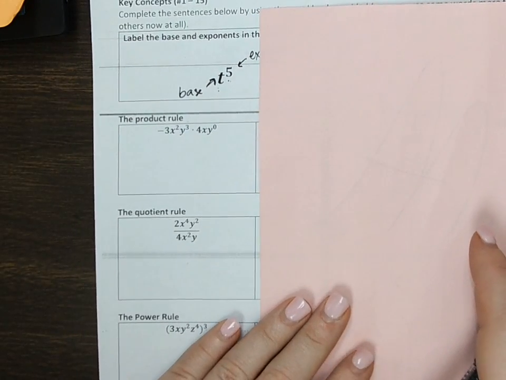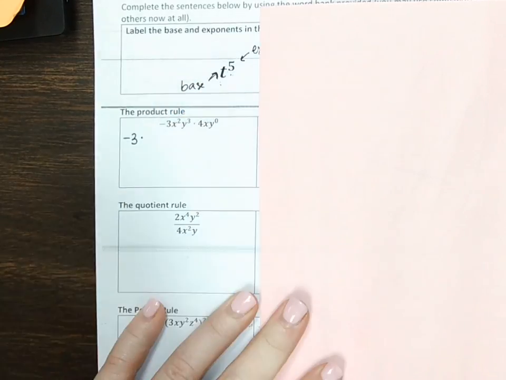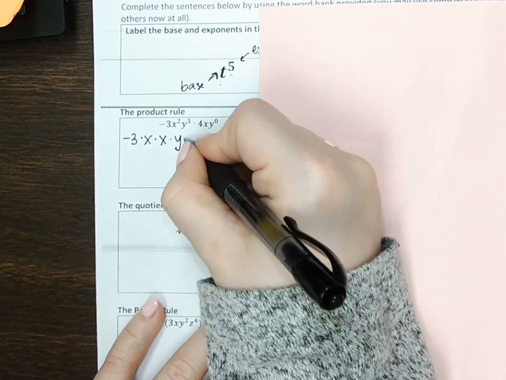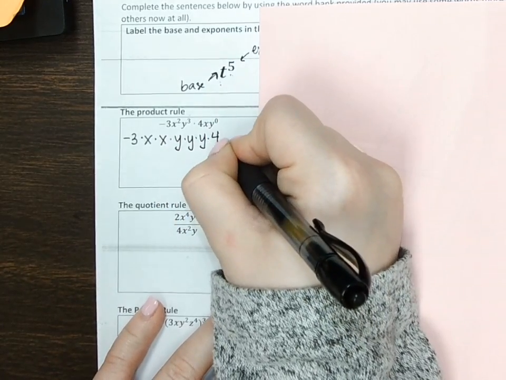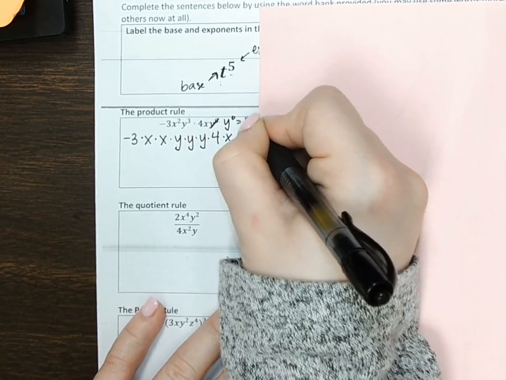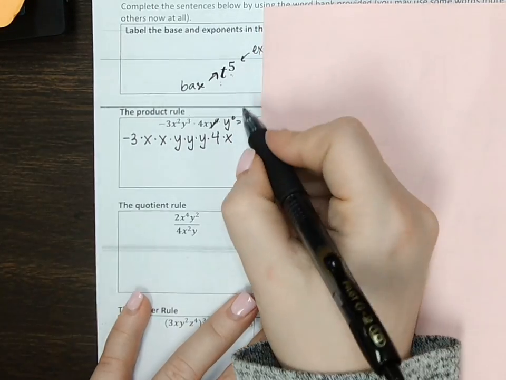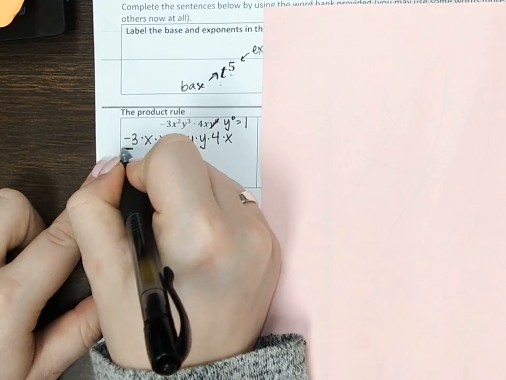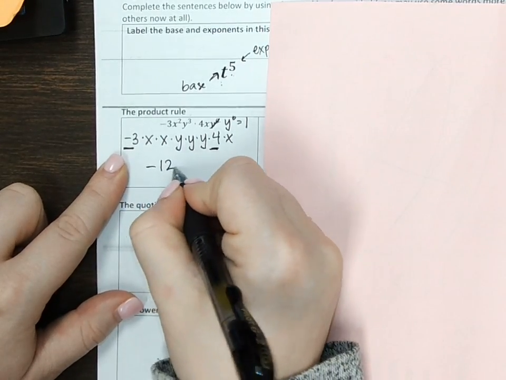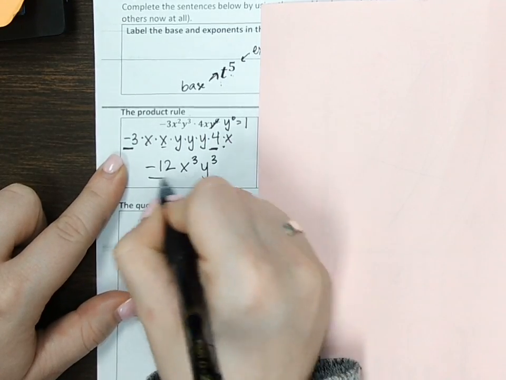Okay, let's start by going through a few of these product rule ones. Product rule, remember, just means we're multiplying together. I'm going to write this out. It's -3 times x squared, which is really x times x, times y to the power of 3, which is y times y times y, times 4 times x, and then y to the 0 power is just going to become 1. Anything to the 0 power is always going to be 1, so we're going to ignore that. Then we can ask, what are my normal numbers? Your normal numbers are -3 and 4. -3 times 4 is -12, and then you have 3 x's, so x to the power of 3, y to the power of 3.